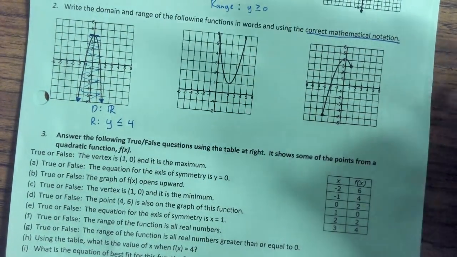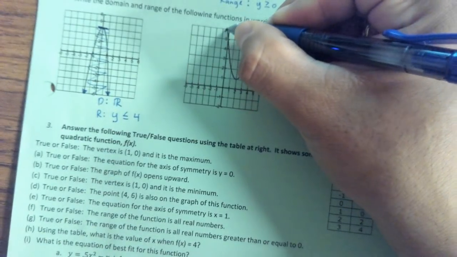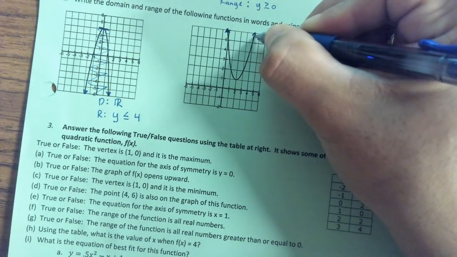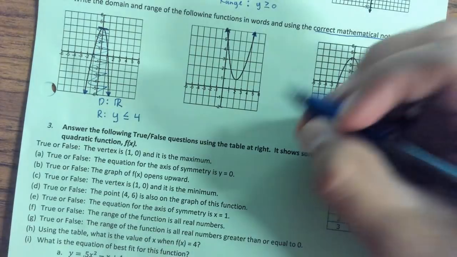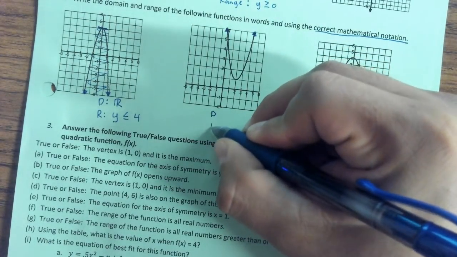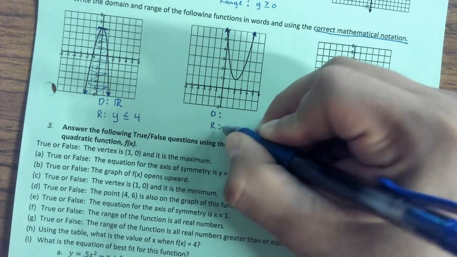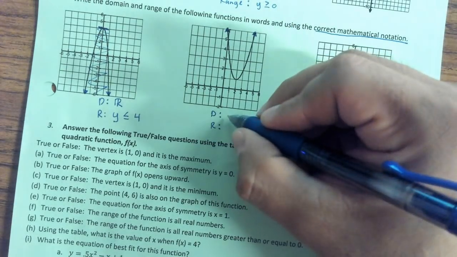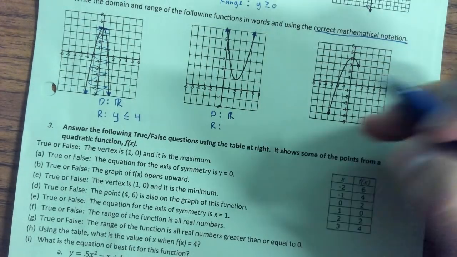Okay, with the next one, same thing. I don't have the arrows, but I can assume that these go on forever since they don't have a stopping point. Once again, we write domain and range. Domain, if it goes on forever, is going to be all real numbers.